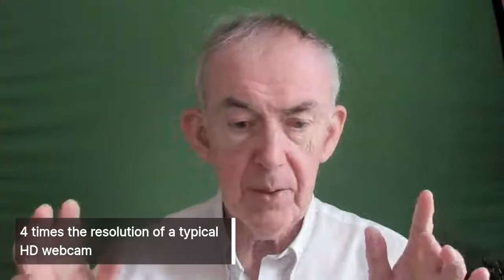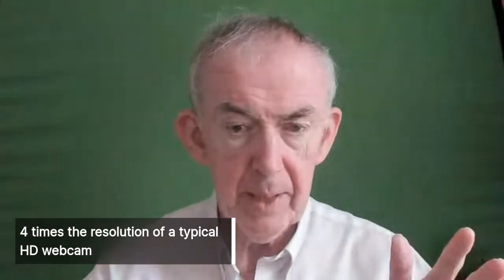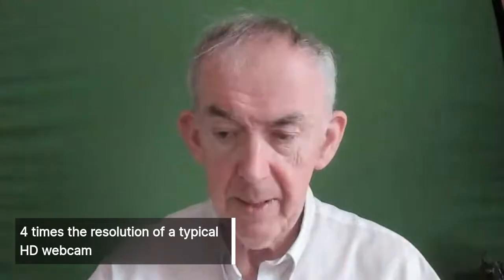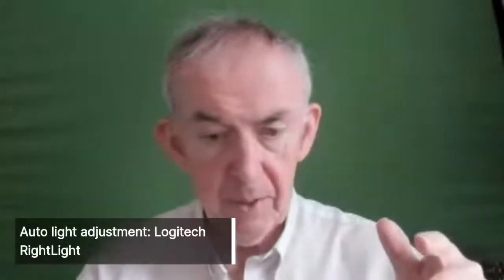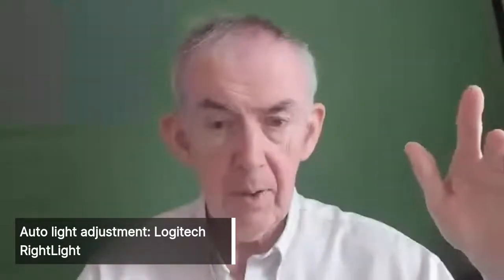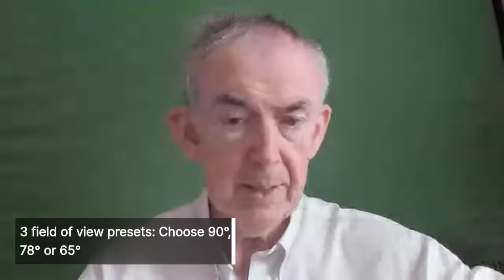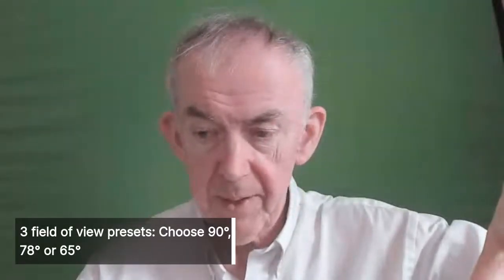It's 4 times the resolution of a typical HD camera, so it's 4 times the resolution of the C920x. Okay, hence the premium price. It's towards the top end of Logitech cameras. It's not at the top end. The light adjustment is called Logitech RightLight. 3 fields of view, and we'll see those in a moment. In fact, that's a good point.